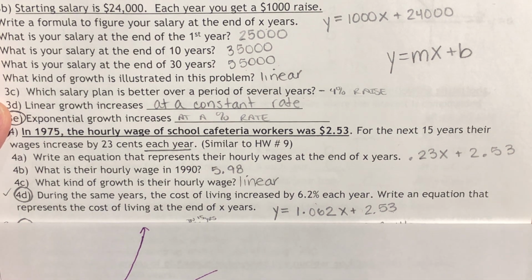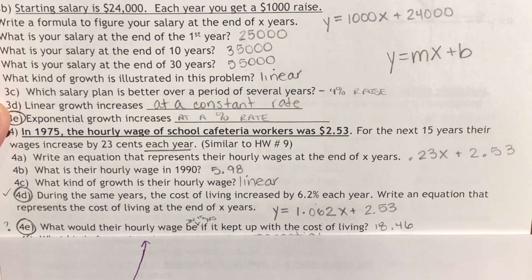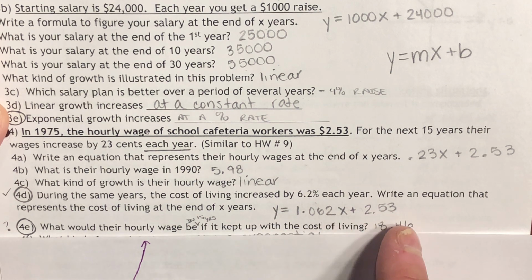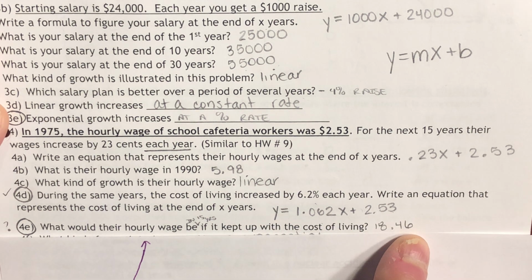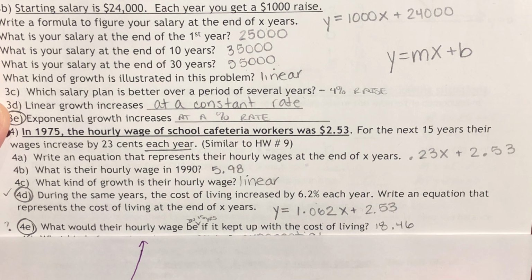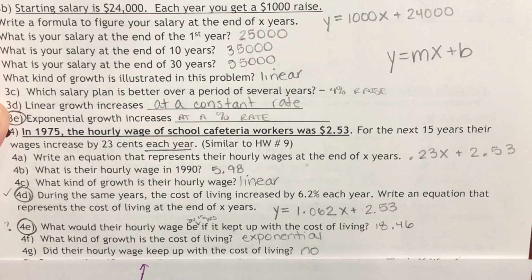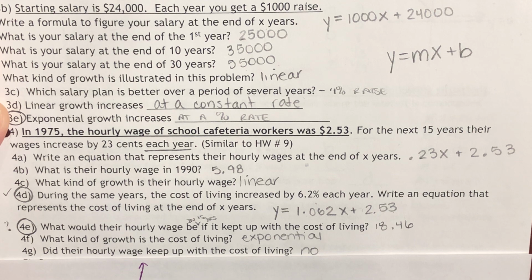This is linear. What would their hourly wage be in 15 years? So if you put a 15 there, 15 times 1.062 plus $2.53 would be $18.46. That would be their hourly wage. So what kind of growth is the cost of living? The cost of living is an exponential growth. Did their hourly wage keep up with the cost of living? No. Okay.